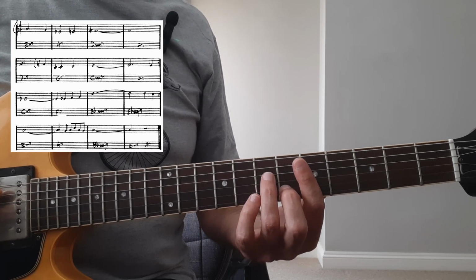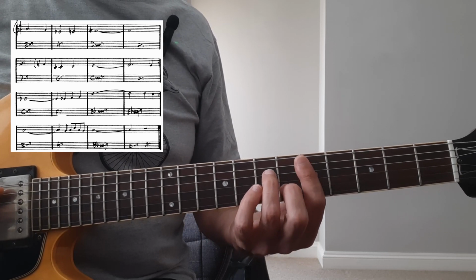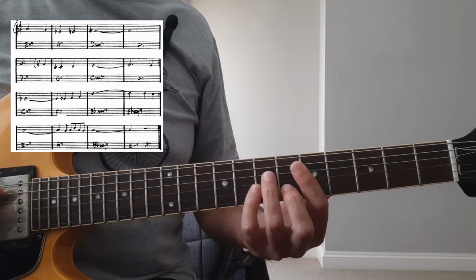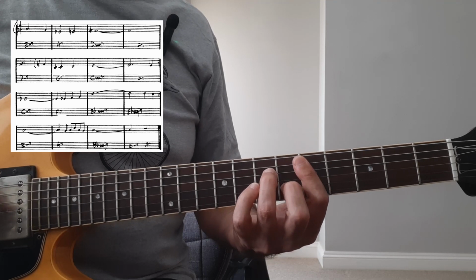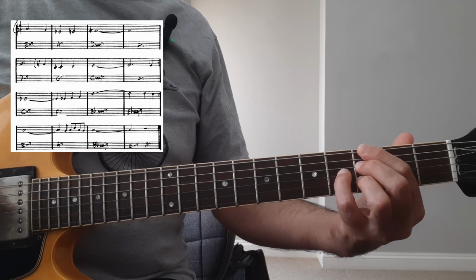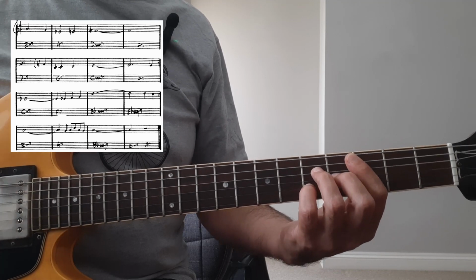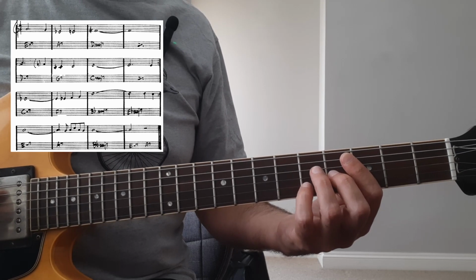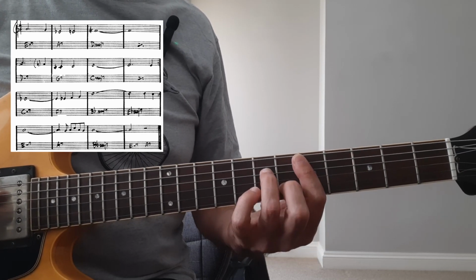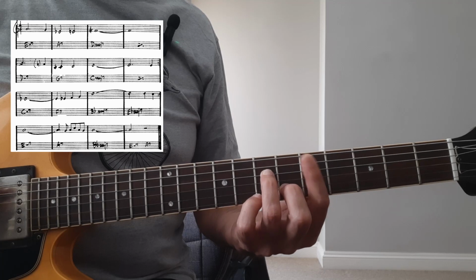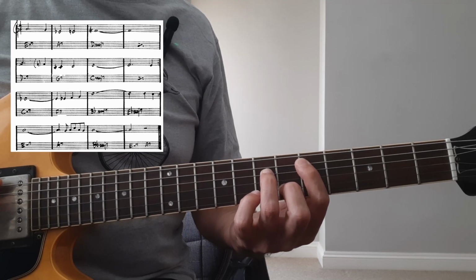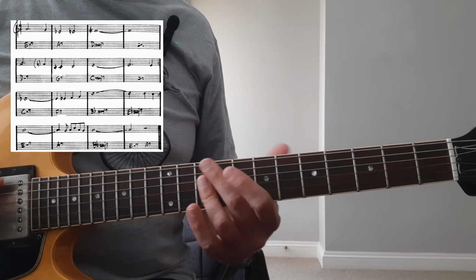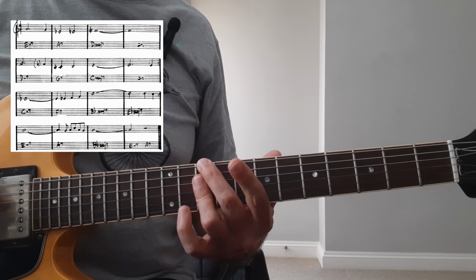Let's look at the second line: D minor 7, G7, C major 7. So let's try now to find another way of doing this. Because I picked D minor 7 starting on the A string, let's try one that starts on the E string.